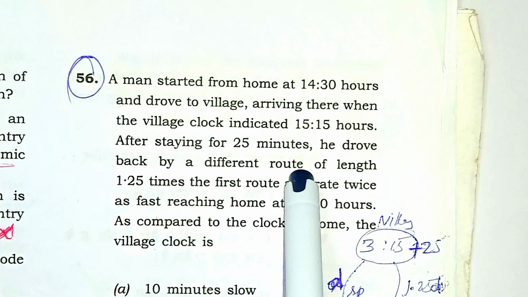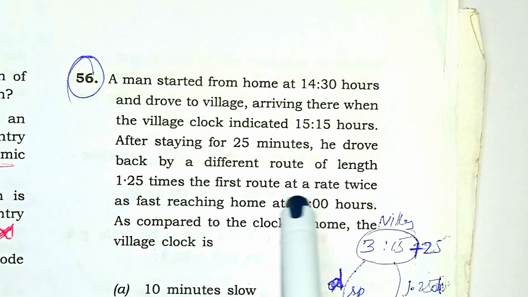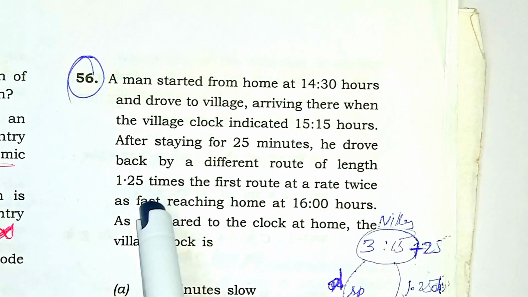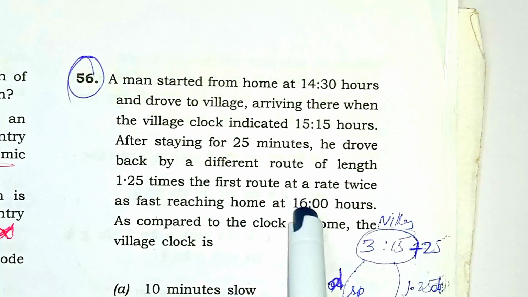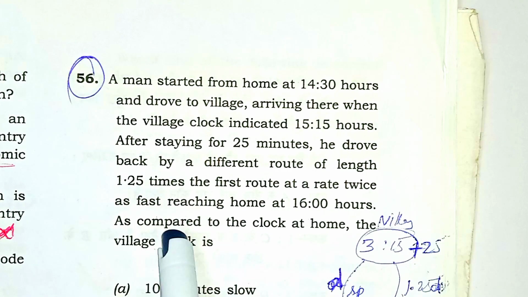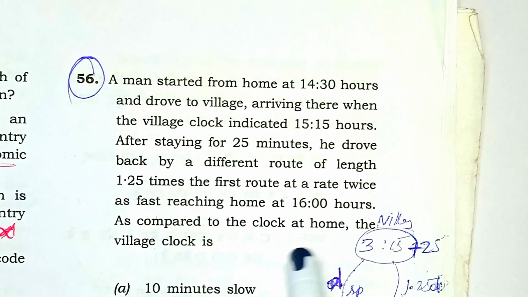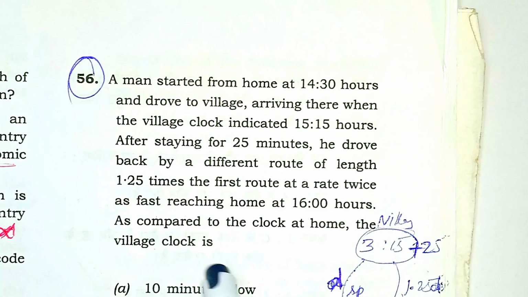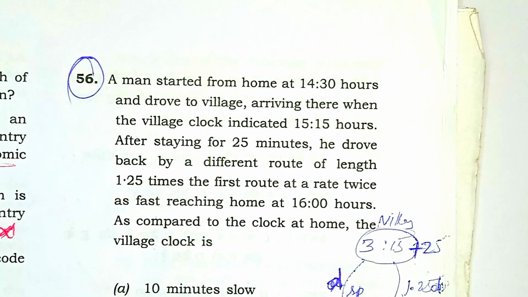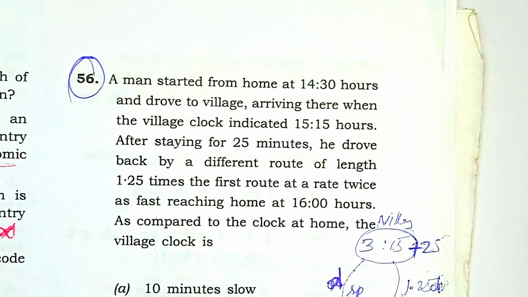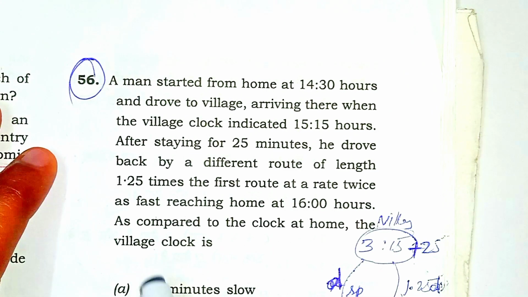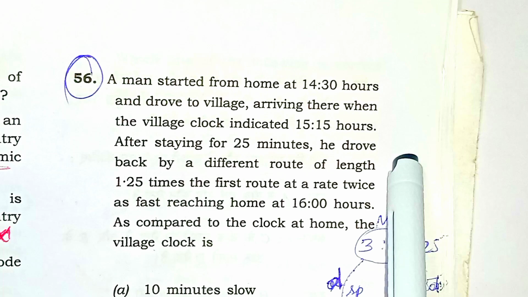After staying for 25 minutes, he drove back by a different route of length 1.25 times the first route at a rate twice as fast, reaching home at 4 p.m. As compared to the clock at home, the village clock is... They're asking what is the difference between the actual time and the time shown in the village clock. So let me explain the question before we process the answer.